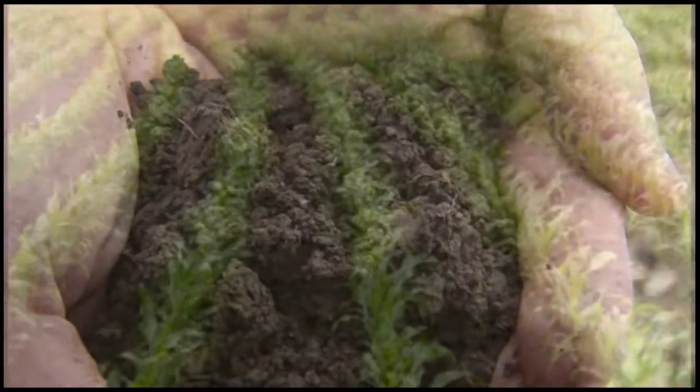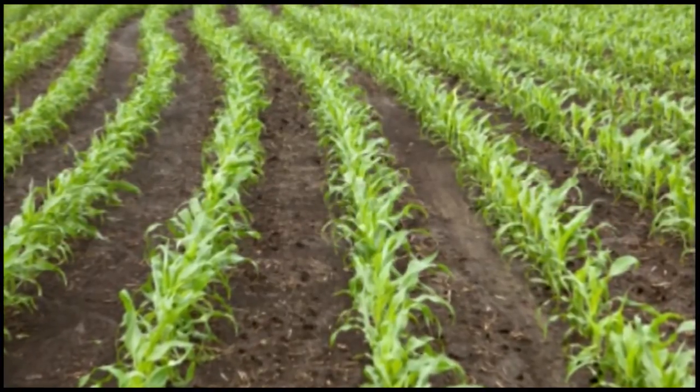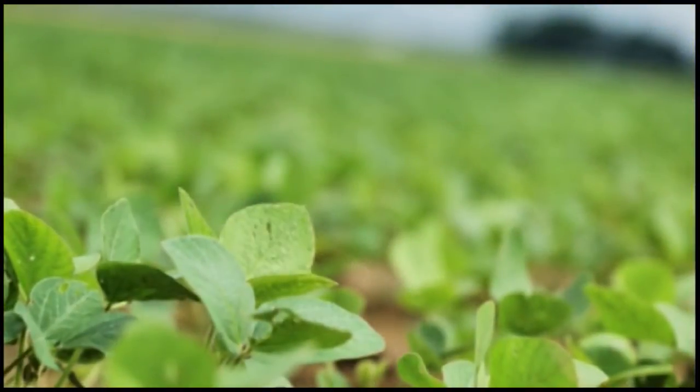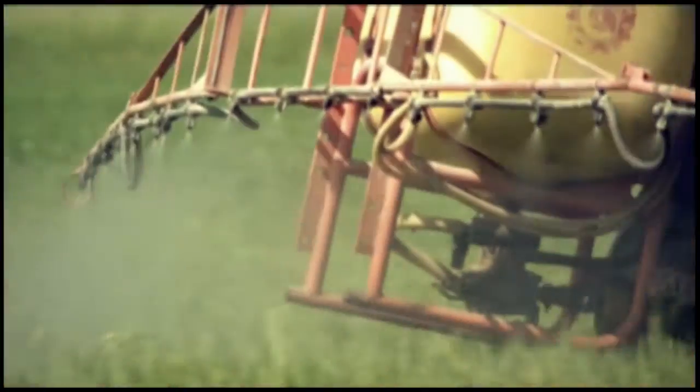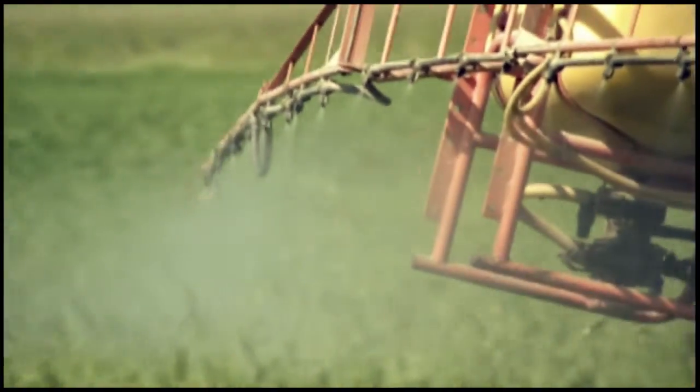What causes farm fields to be acidic? First of all, plants require calcium and magnesium. These basic elements are alkalis for your soil. Secondly, nitrogen fertilizer causes the soil to become acidic.